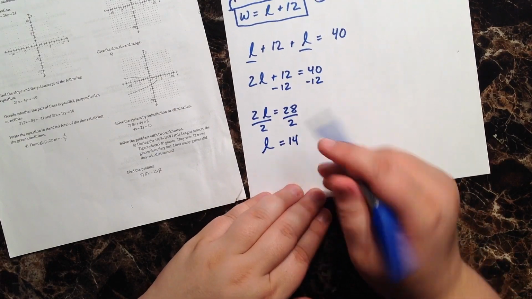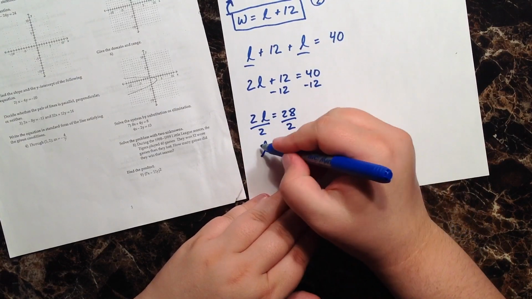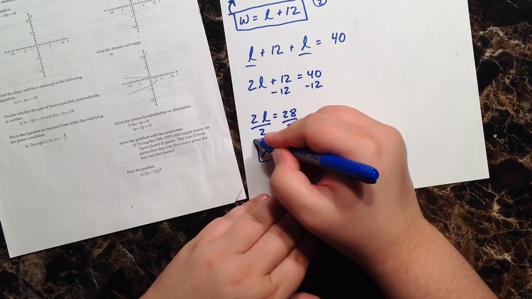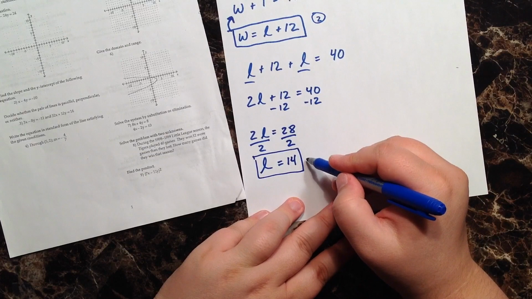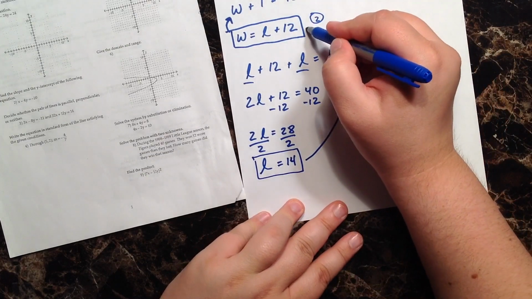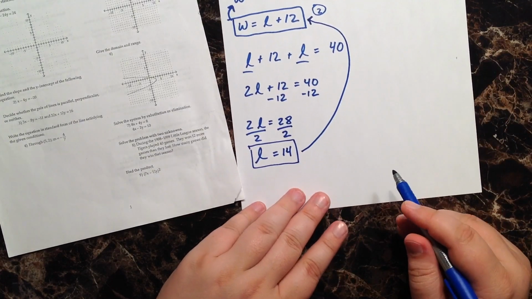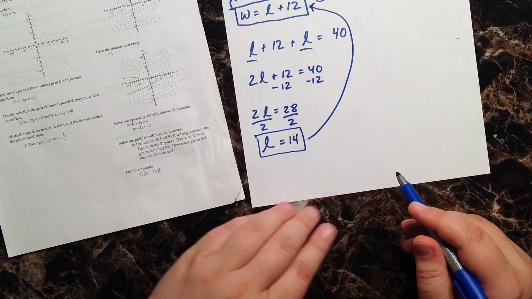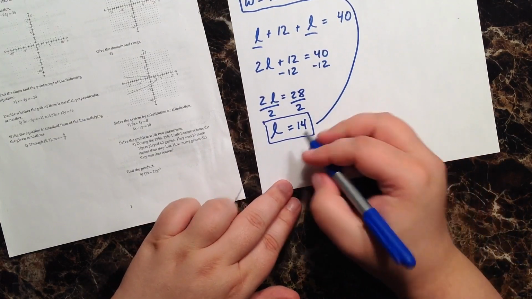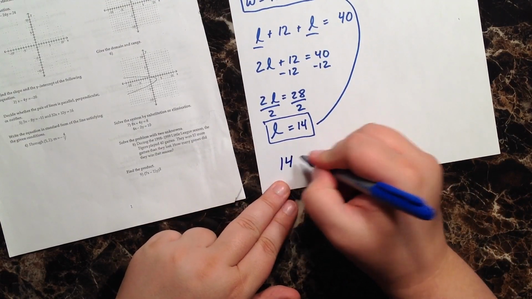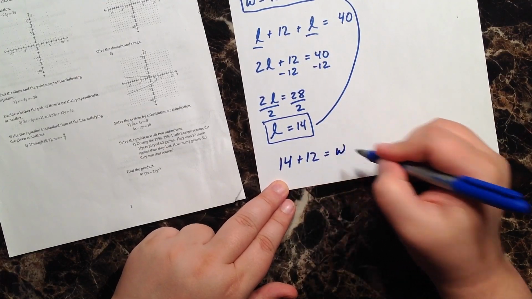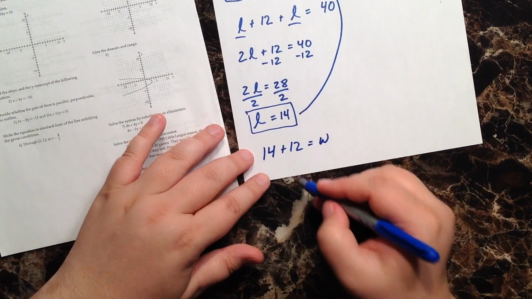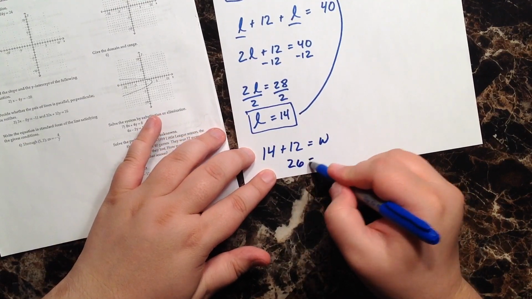Alright, well now that I've solved for L, all I have to do to solve for W, meaning the number of wins, is plug it back in to my second equation. And when I do that, I get 14 plus 12 equals W. Well, 14 plus 12 is just 26.